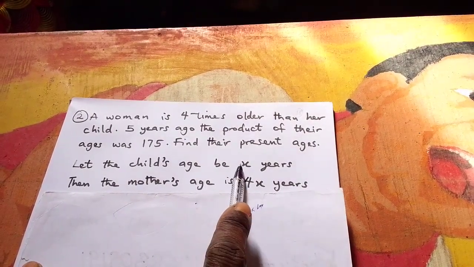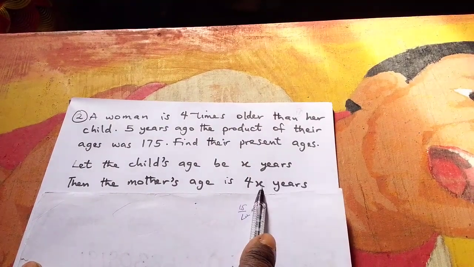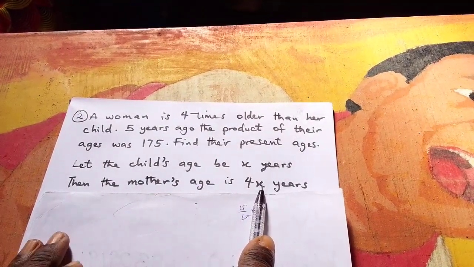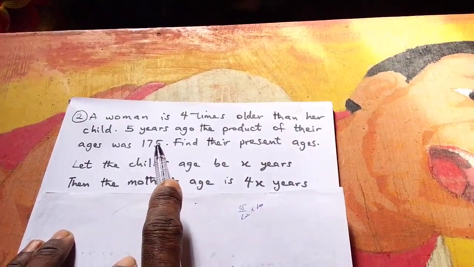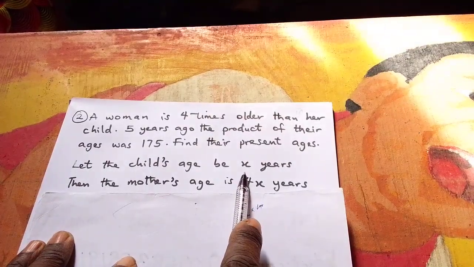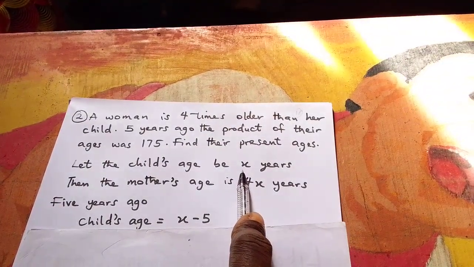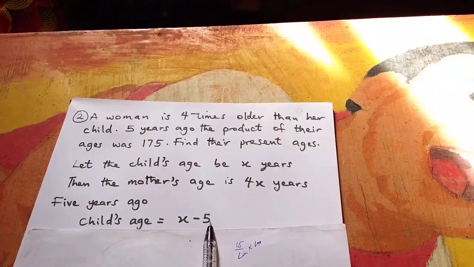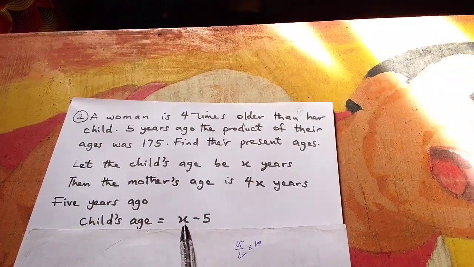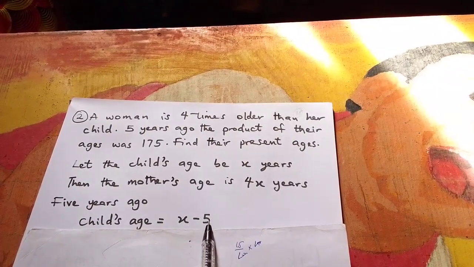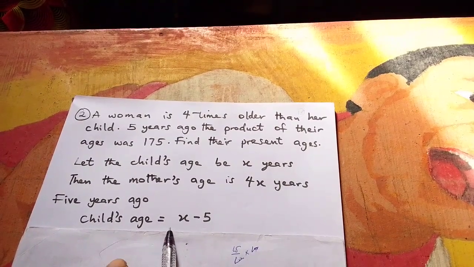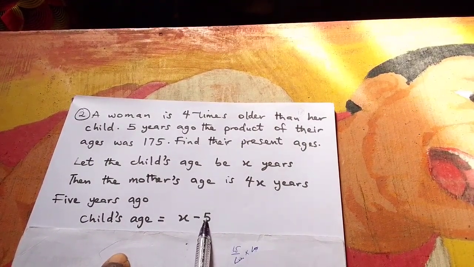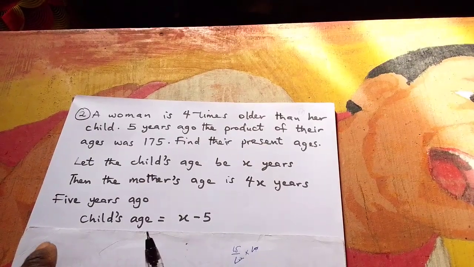So if the child's age is x, the woman's age will be 4x because she's 4 times older than her child. Now they said that 5 years ago, the product of their ages is 175. So how old will the child be 5 years ago? You subtract 5 years from the child's present age. So x minus 5 will be the child's age 5 years ago. Now, 5 years ago, what will be the mother's age?